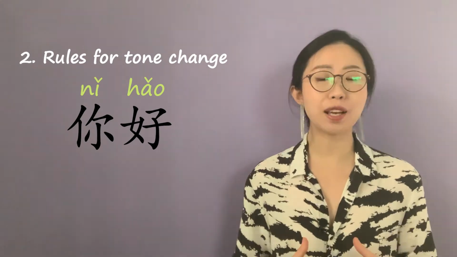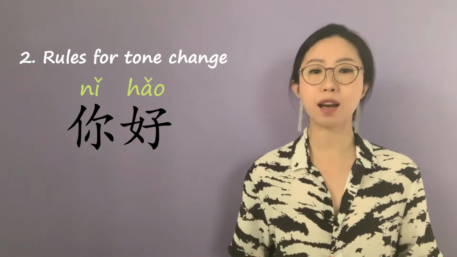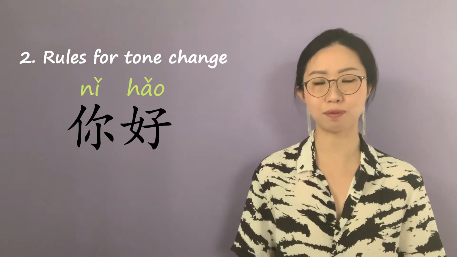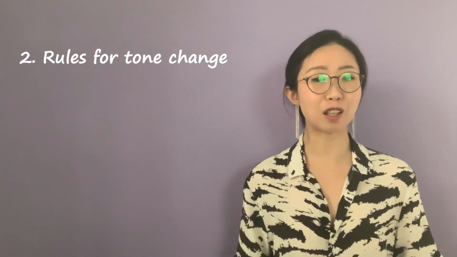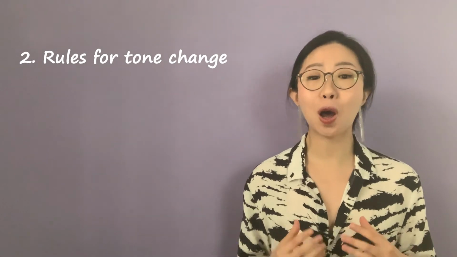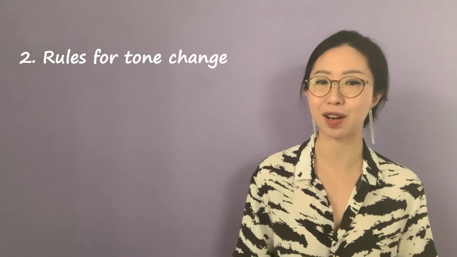This rule is actually to make our life easier. It's hard to say 你好 with two third tones. Ni hao sounds natural and easy to pronounce. This rule comes natural to native speakers, but for learners, we might have to consciously remember that the first third tone has to be pronounced as second tone when we have two third tones together in a word.